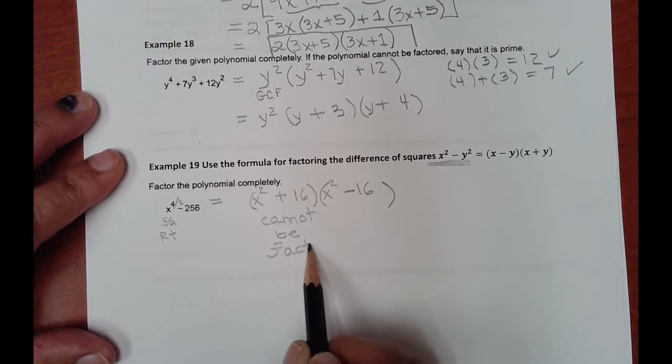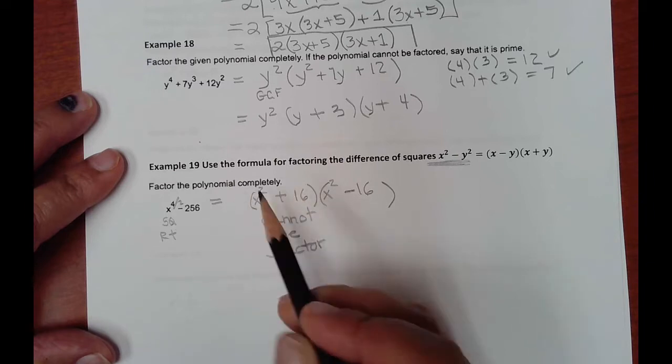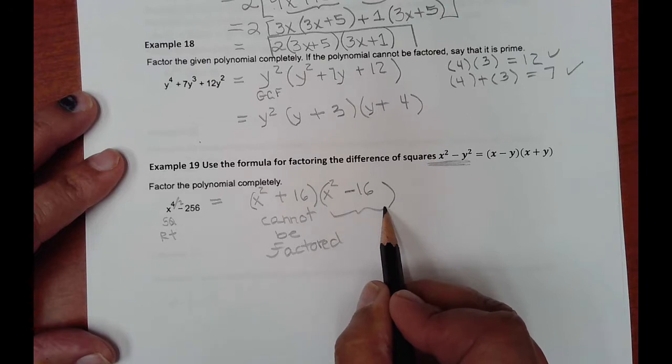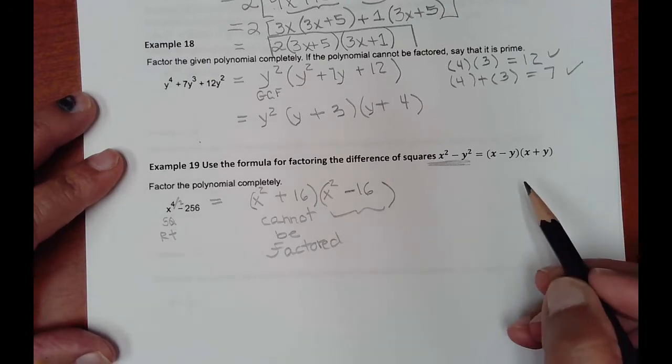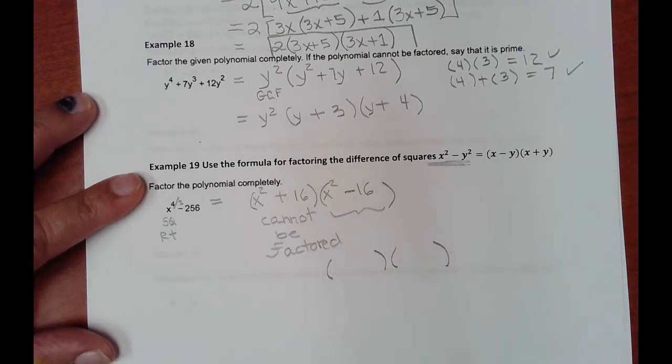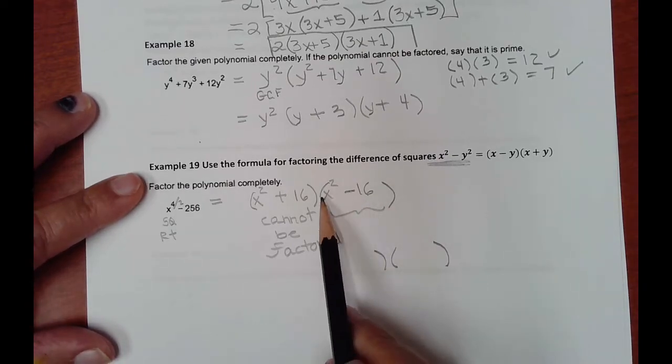You're done when it comes to this front factor. But this is the difference of squares, and therefore you can go further, just as this algorithm indicates. So there's two parentheses whenever you are factoring the difference of two squares.